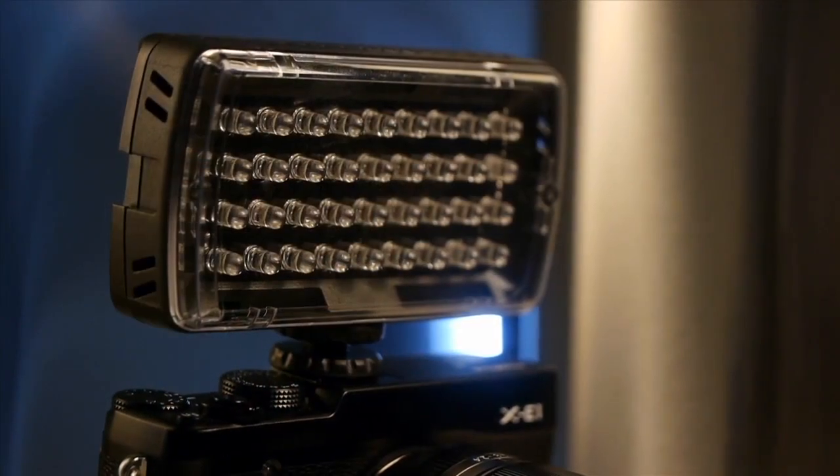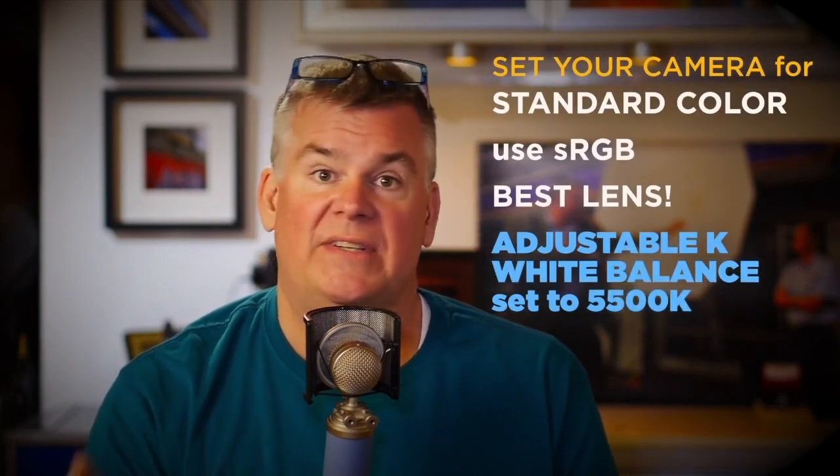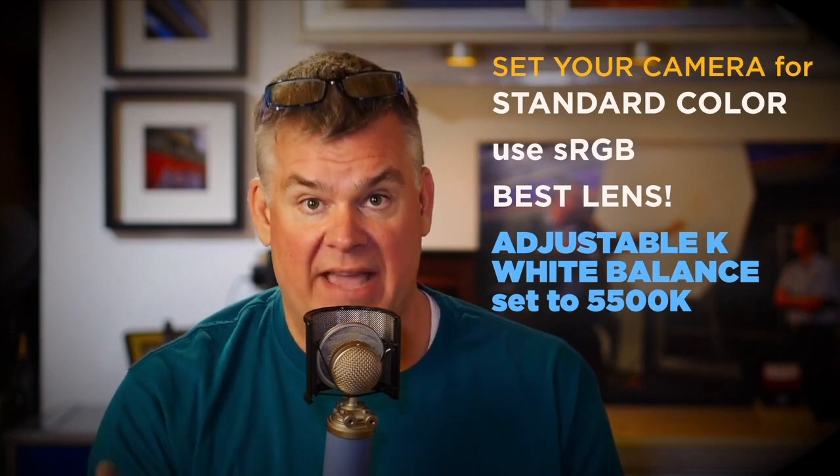So let's say you buy a brand new LED. And the manufacturer says that it's 5500K is its white point. How do you know if it is or if it isn't? Here's exactly what you do. You get your camera and your best lens. You put it in the most neutral color settings that you have, the default standard sRGB settings for your camera.